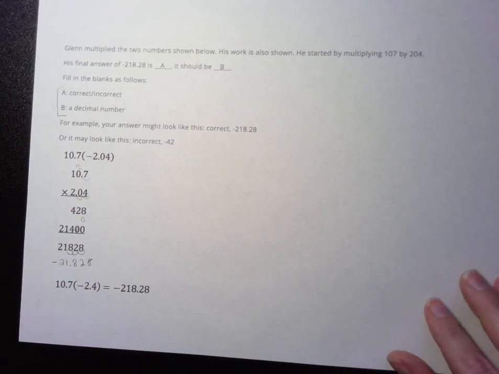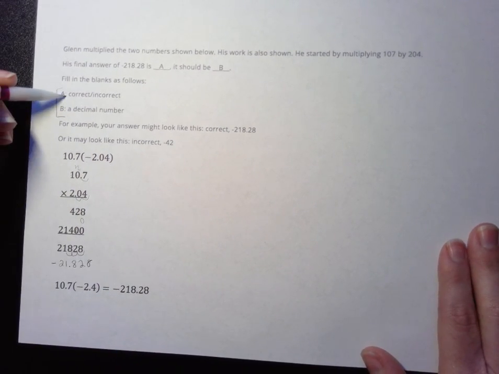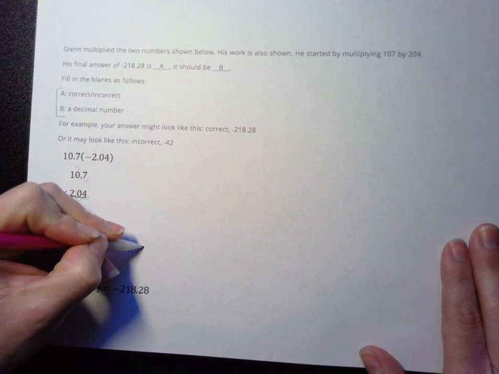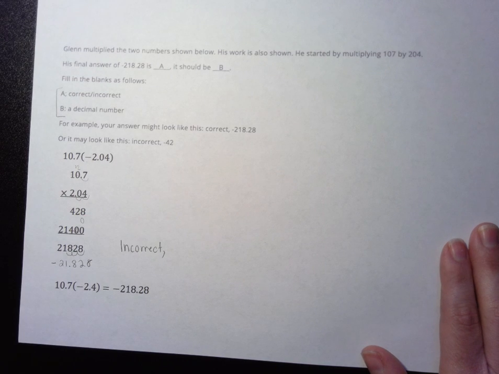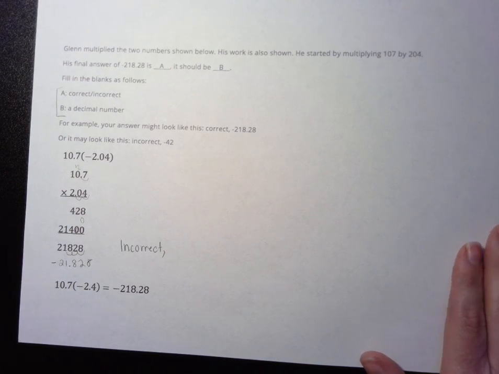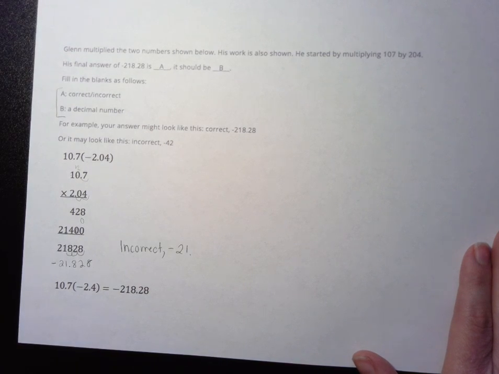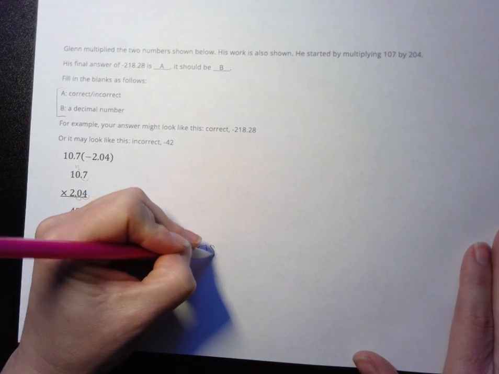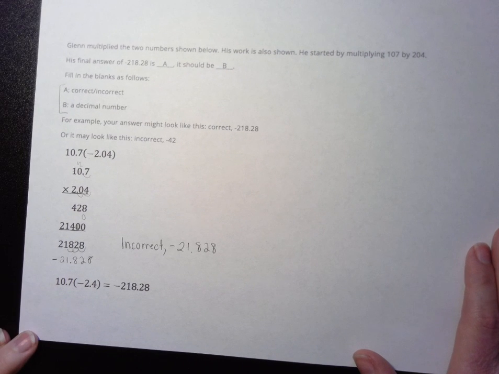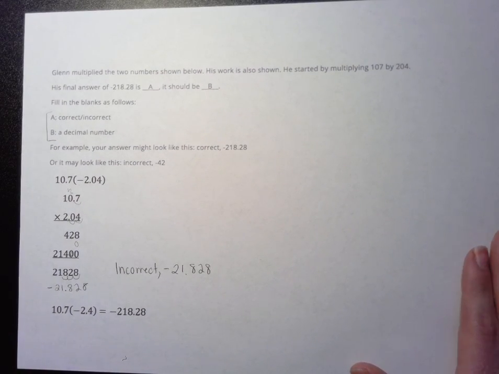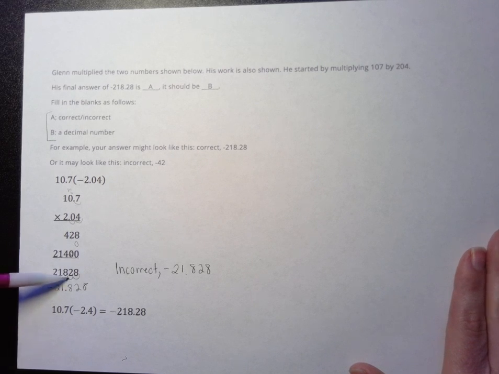And so when we enter our answer, we would say his answer was incorrect, comma, and then we would actually put the correct answer, which is negative 21.828. So incorrect and negative 21.828. So his main error was not counting the decimal places correctly.